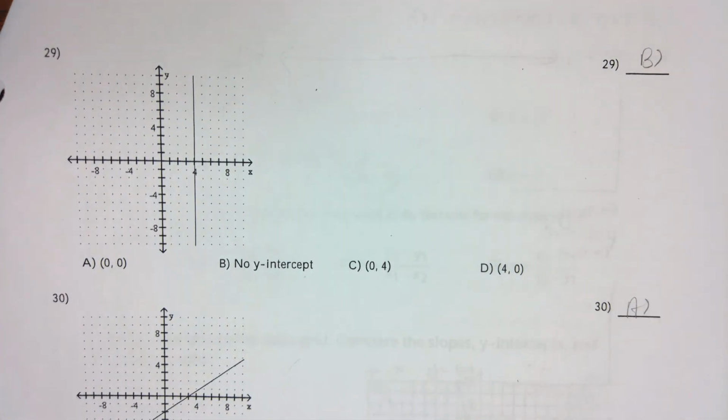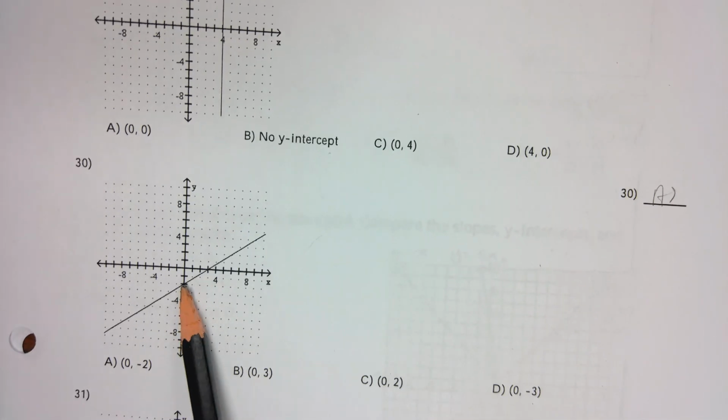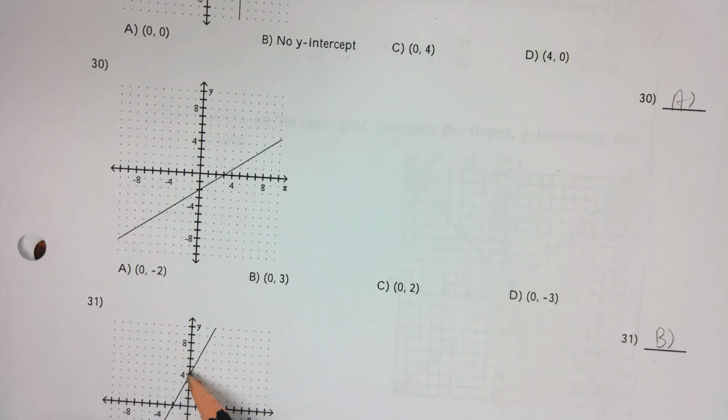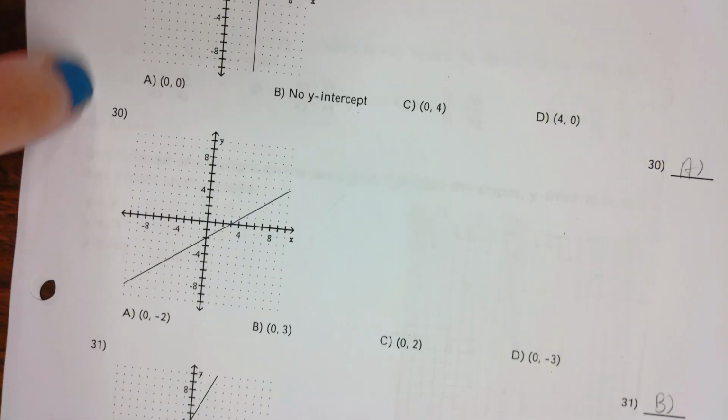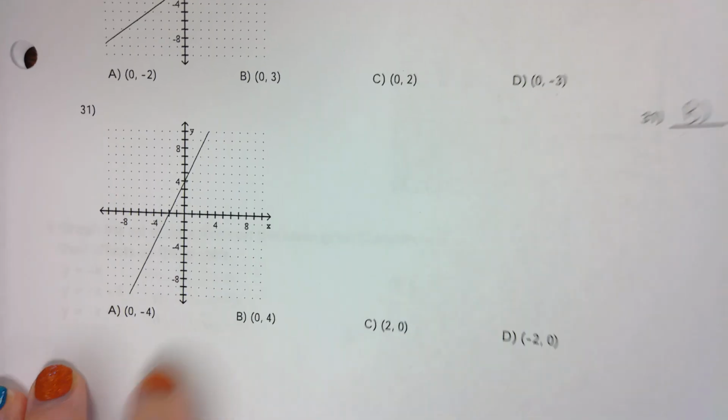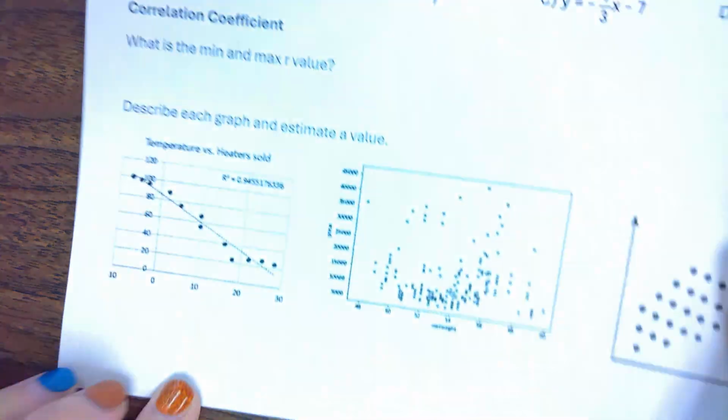Simple as that. Okay, this one, it's right here. So your coordinate is 0, -2. Remember x and then y. So your y value here is -2. Okay, and then here it goes at 4. So as a coordinate, it's 0, 4. Okay, which is B. Okay, and that's it.